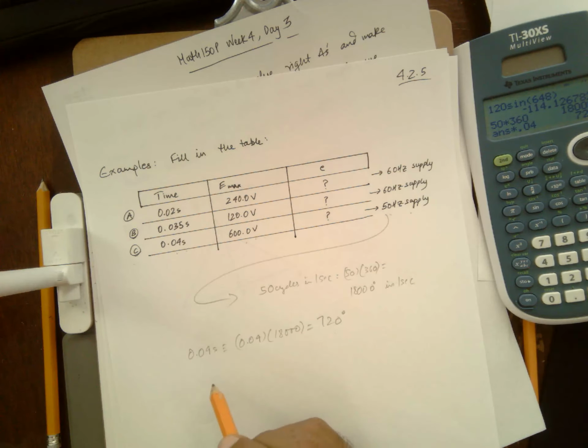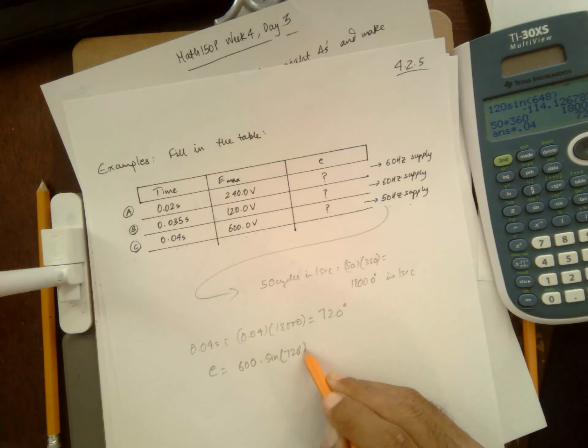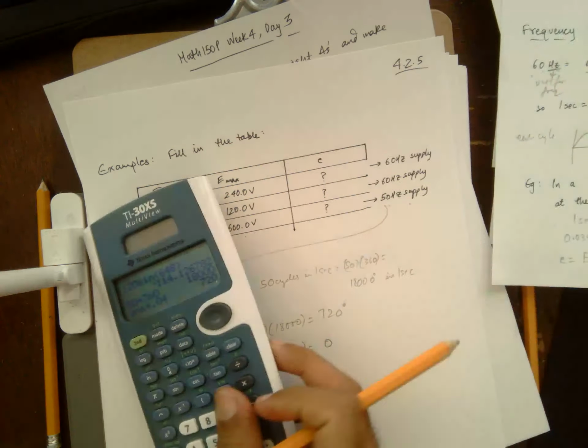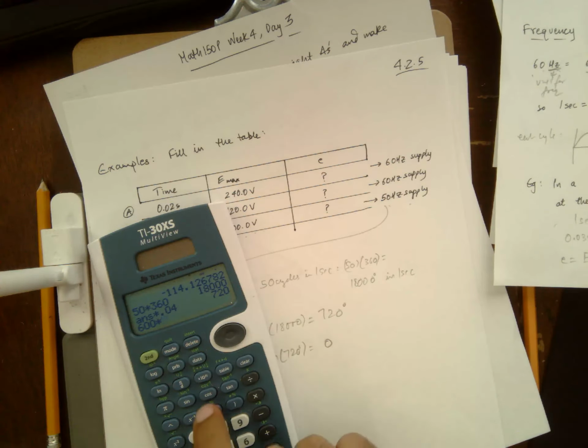What happens to sine at multiples of 360 or multiples of 180 is it becomes 0. So the instantaneous voltage here is going to be 0. You can verify by plugging in: 600 times sine of 720 is 0.